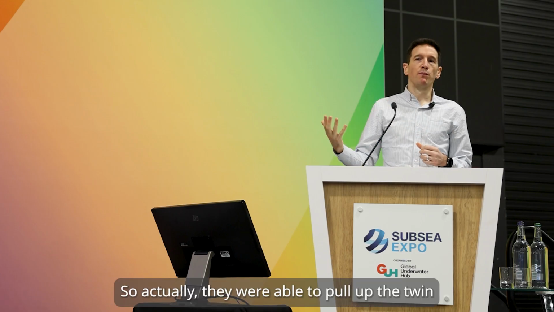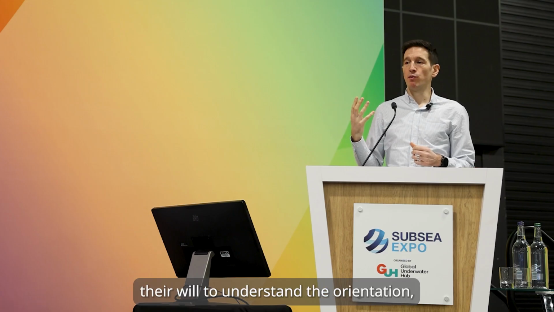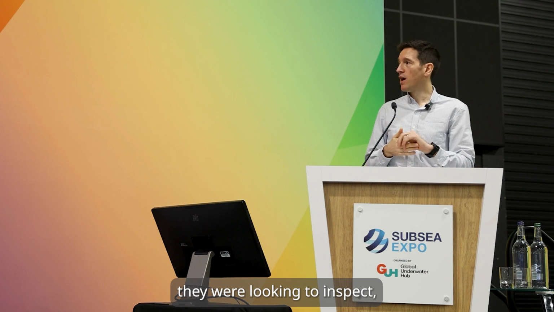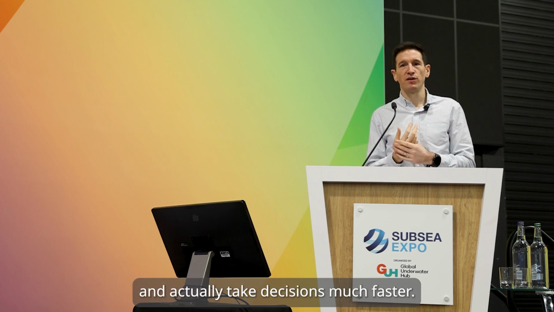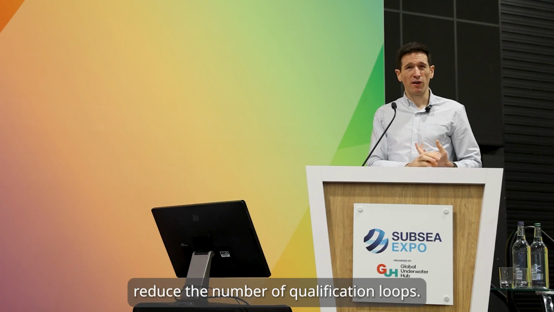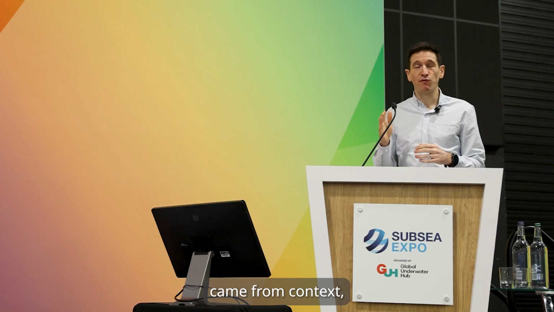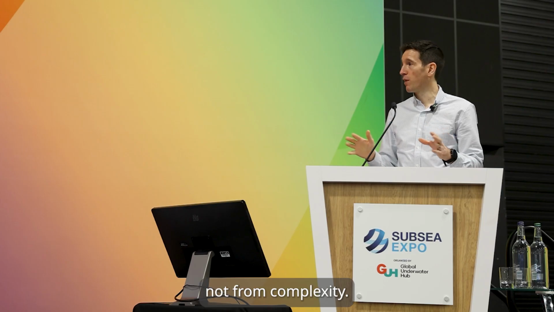So actually they were able to pull up the twin and see the right 3D context of what they were working with. They were able to understand orientation, understand location of what they were looking to inspect, and take decisions much faster. The result was exactly that. They were able to reduce the number of clarification loops. They were able to be much more focused on what they were doing. And they were able to save time on the mission. DSV utilization reduced. That's where the real value works. And that value came from context, not from complexity.